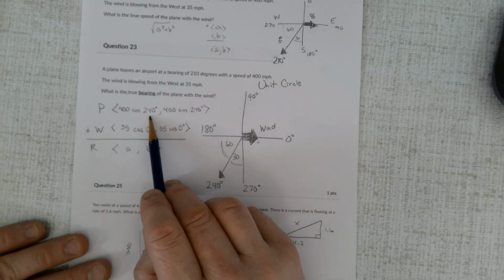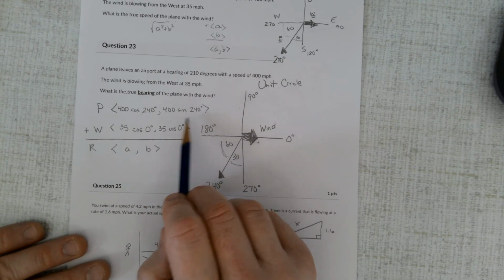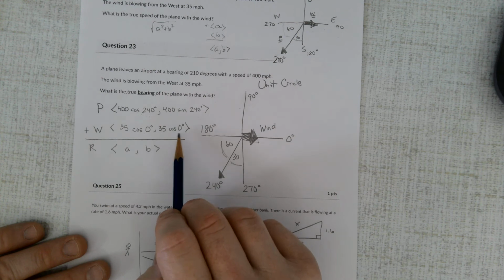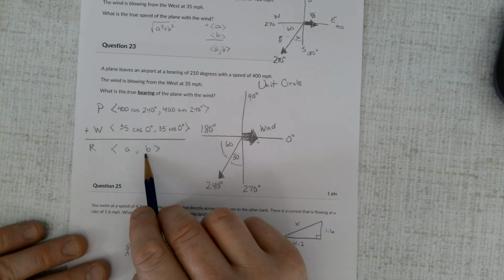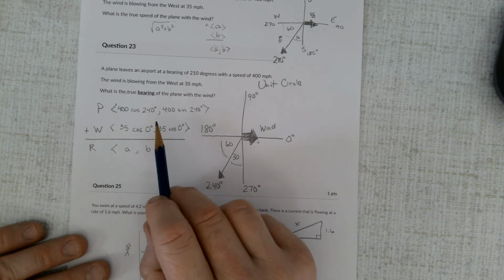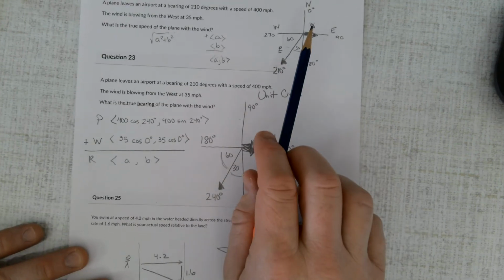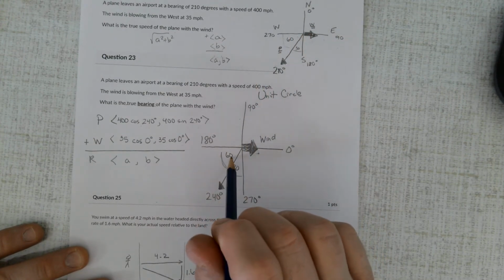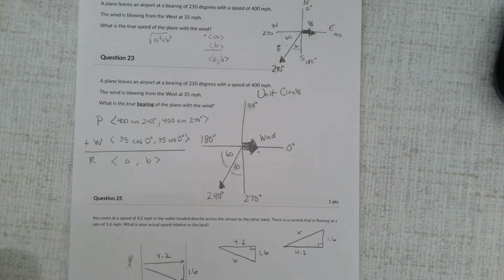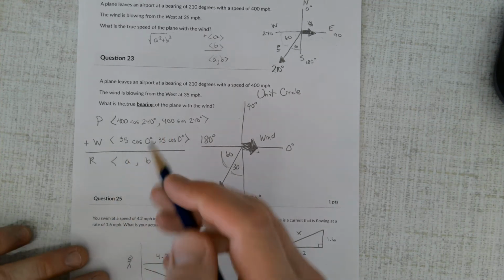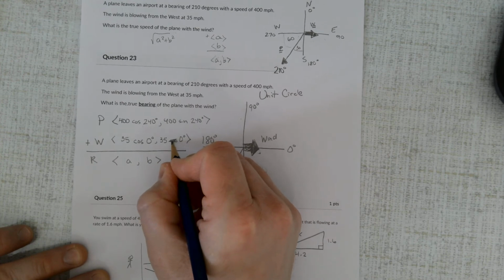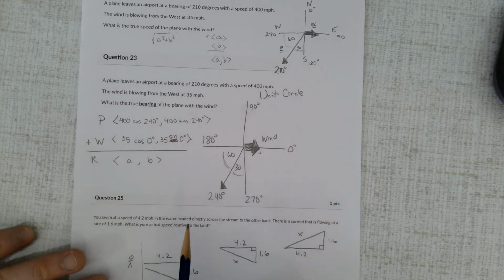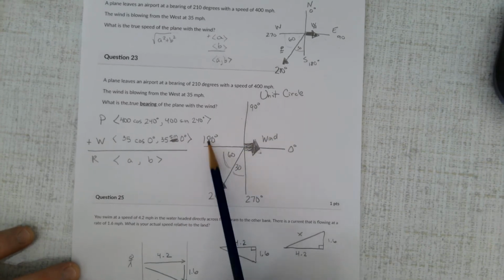It's 240 here and 240 here and 0 and 0, and the result is A and B. It's the same thing, however, you have to change it from the world of bearings to the unit circle, and then you'll be able to do the work. Whenever you have cosine and sine, you have to be in the world of the unit circle.